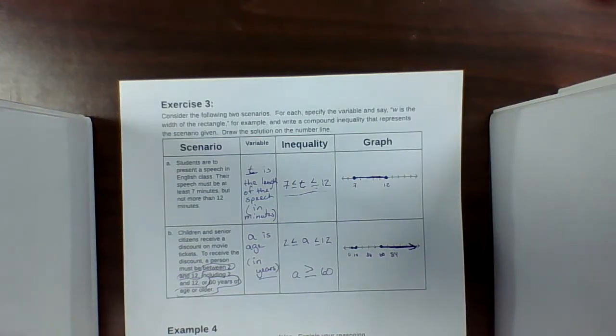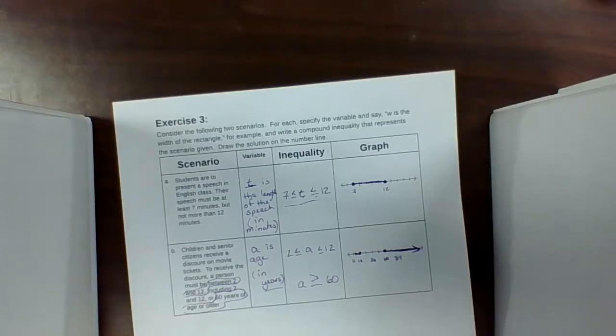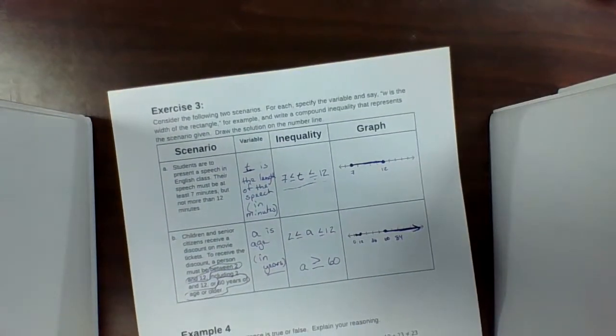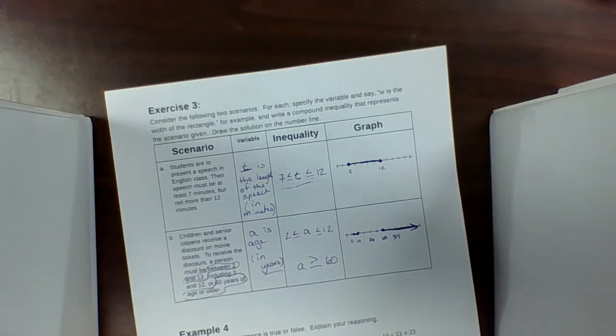Now let's jump to example 4. Let's determine if each of these statements is either true or false, and explain your reasoning. So the first statement is this compound statement. 8 plus 6 is less than or equal to 14, and 1/3 is less than 1/2. Well, what's 8 plus 6? 8 plus 6 is 14. Is that less than or equal to 14? Yes, it is. So that's true.